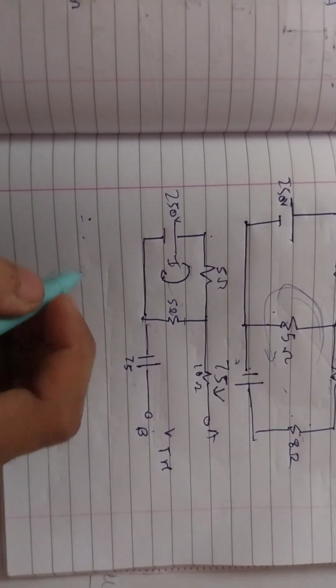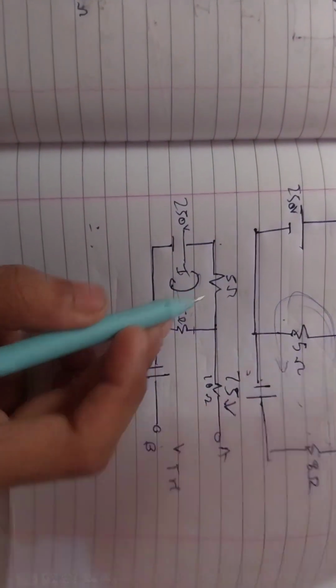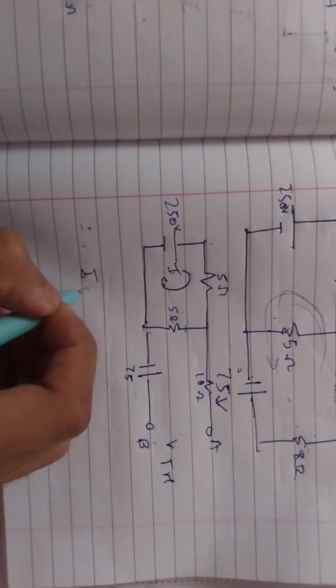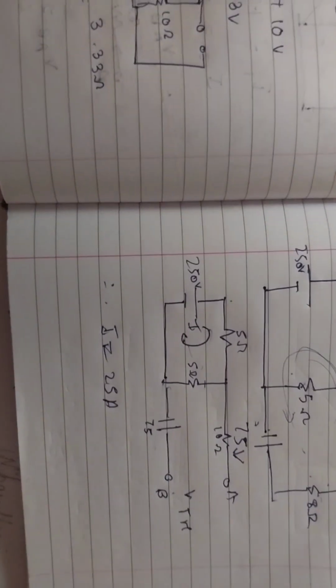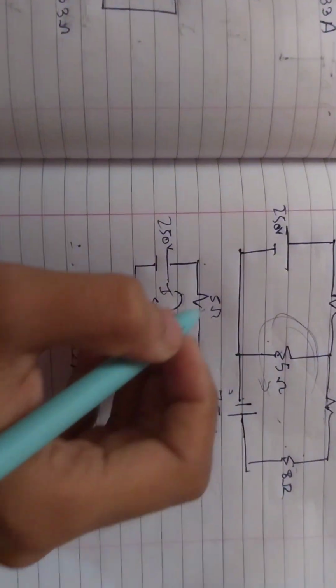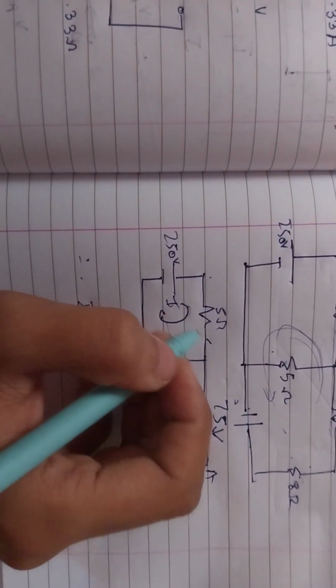So the current through it would be 10 upon 20. The current I is equal to 25 amps by the normal formula V is equal to IR. So we got the I which is flowing through here.